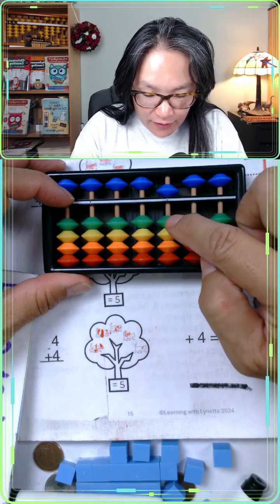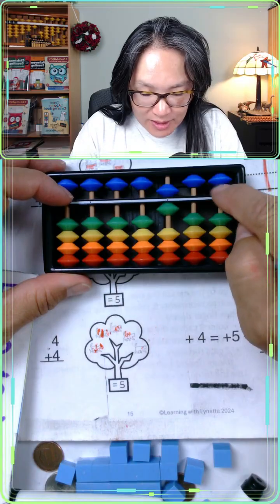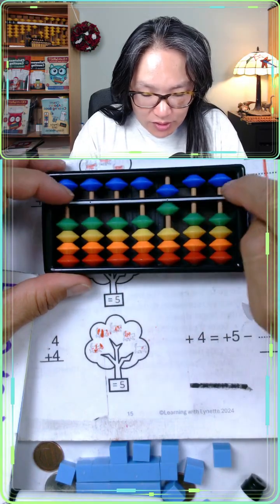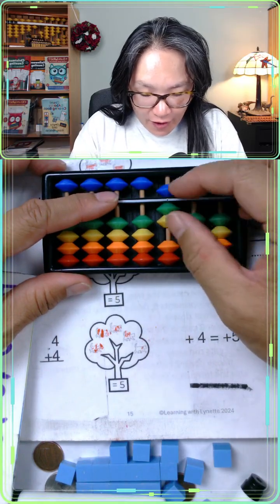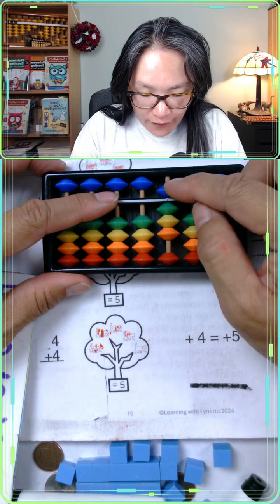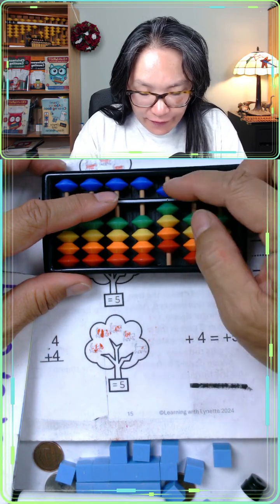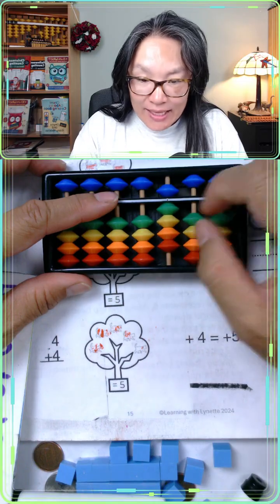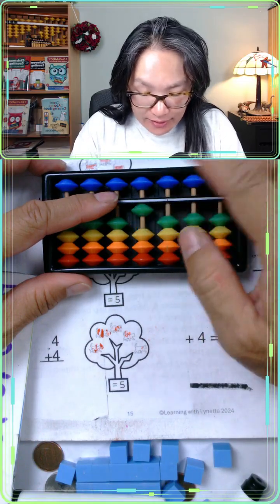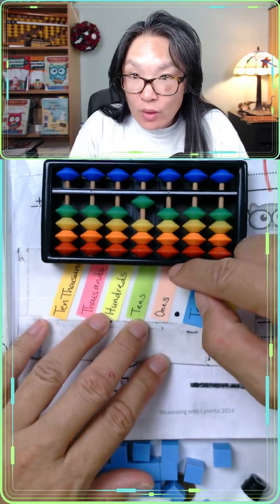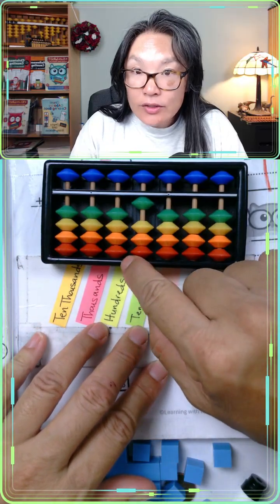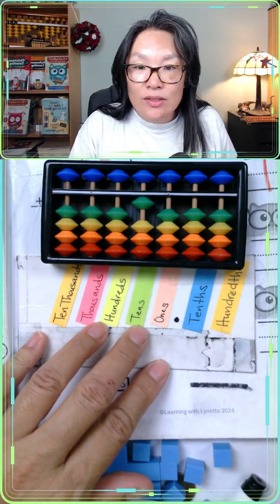So this is 5, and then now we have 6. Notice these beads are not touching the reckoning bar, so these are not counted. These are all zeros. So we have 5, 6, and then 7. 5 plus 2 is 7. 5 plus 3 is 8. And then 5 plus 4 is 9. After 9, we have 10. How do I know? Because every column is a place value. So we have our ones, tens, hundreds, thousands, and 10,000s.